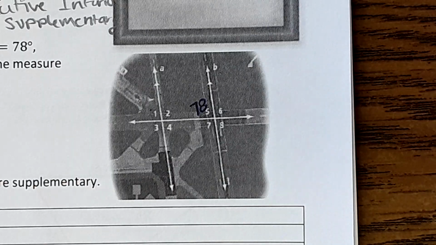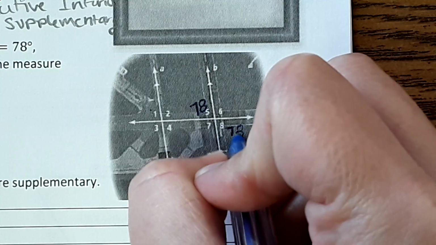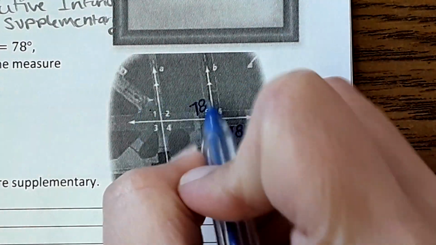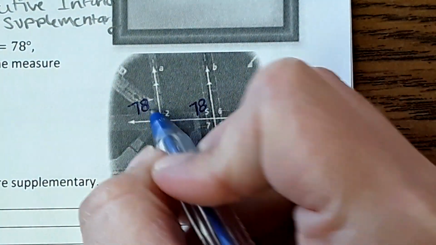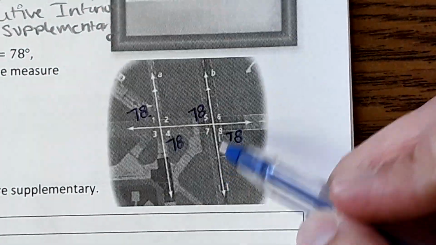I might even go through and just label them all. Like vertical angle, this would also be 78 degrees. Corresponding angle, this would be 78 degrees. Another vertical angle here, this is 78. And then the measure of the other ones would be supplementary to 78. So 180 minus 78 would be 102. So this would be 102, 102, and 102.